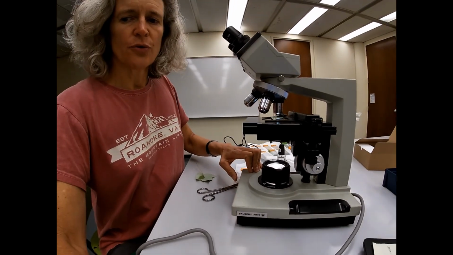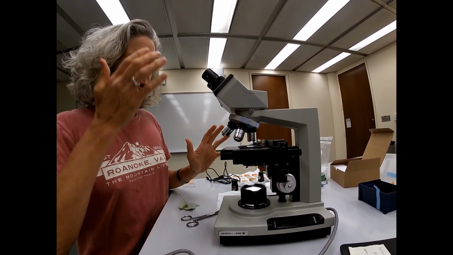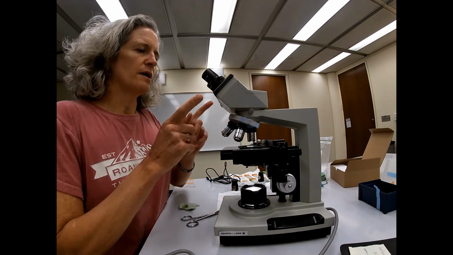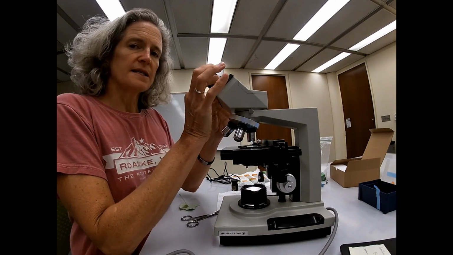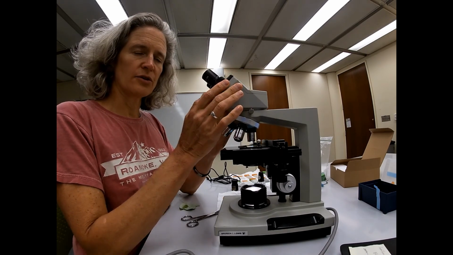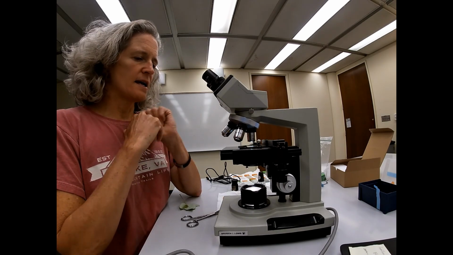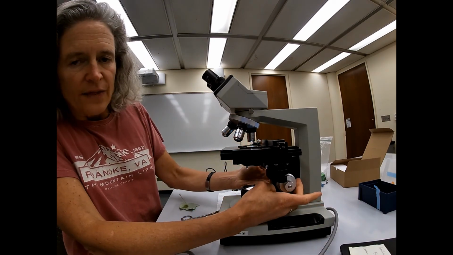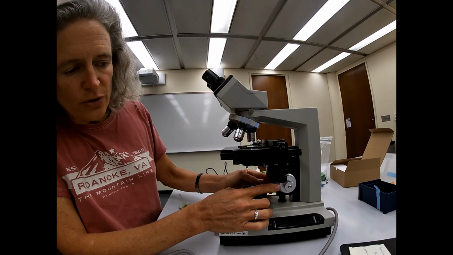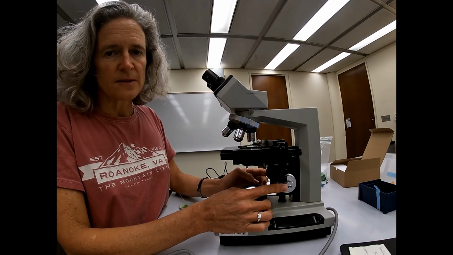Okay, so those are the primary pieces of the microscope that you'll be working with. The two ocular pieces you can move further apart or closer together. That'll help you with the distance between your eyes. And to focus, there's this big knob, that's gross focus, and there's a little knob, which is fine-tune focus.